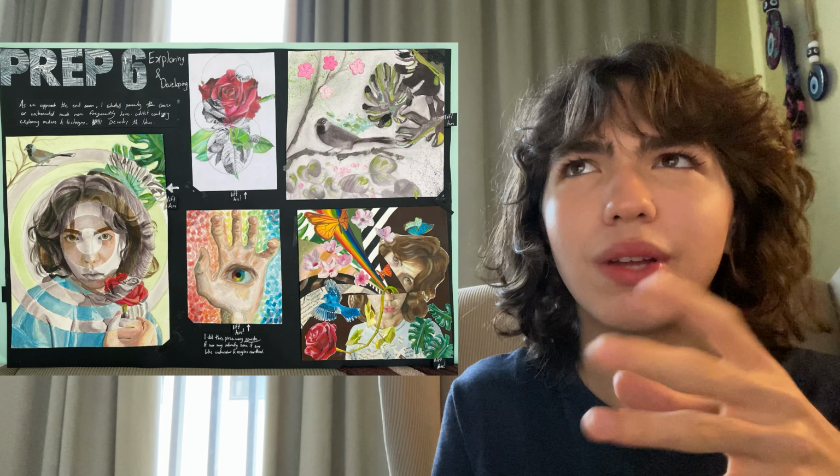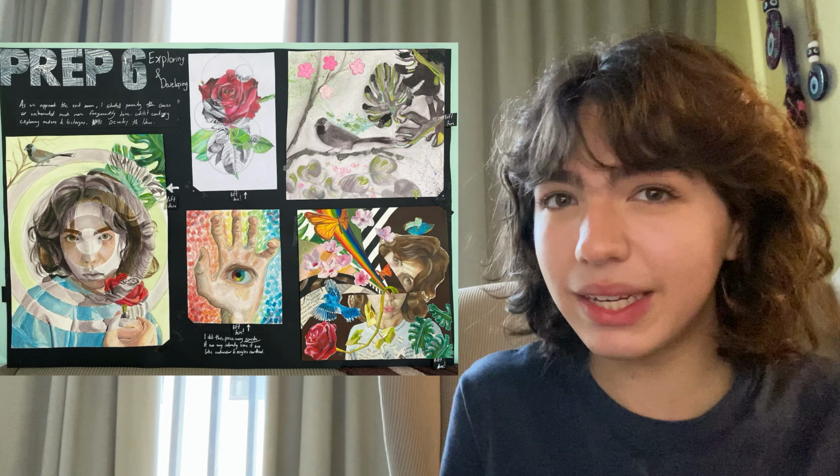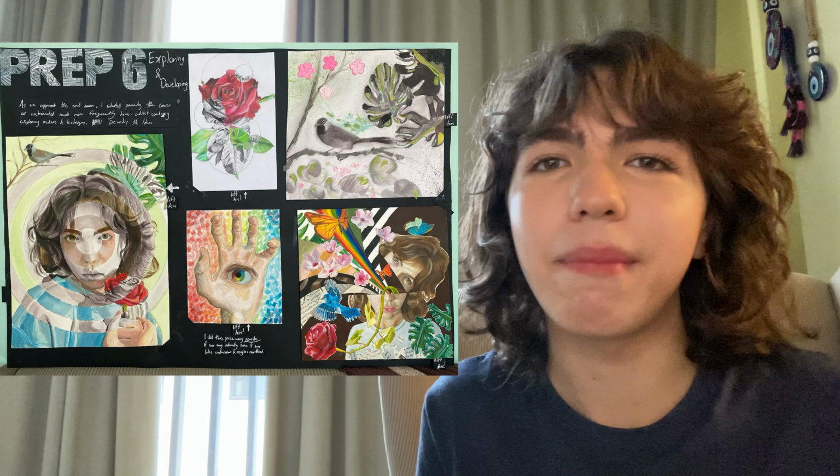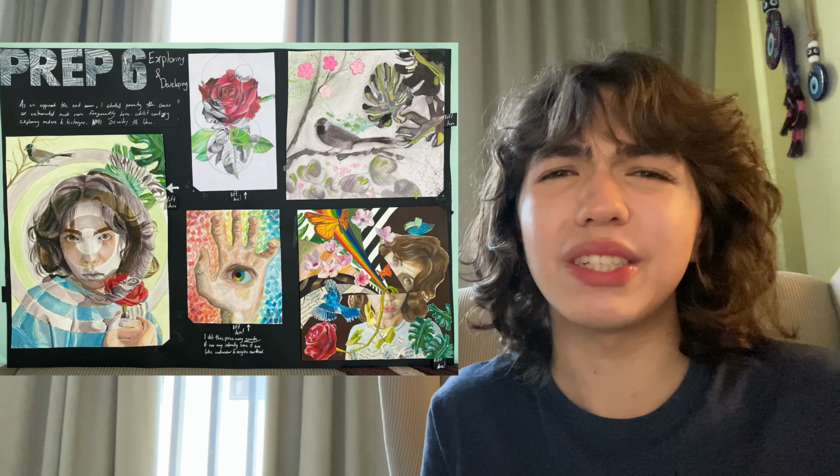So I wanted to explore that effect because I might use it in my final outcome. If I don't, it's okay. I just explored something, and that's contributing to my preps. So in this prep 6, I just explored and developed my idea. It was not that big of a deal.